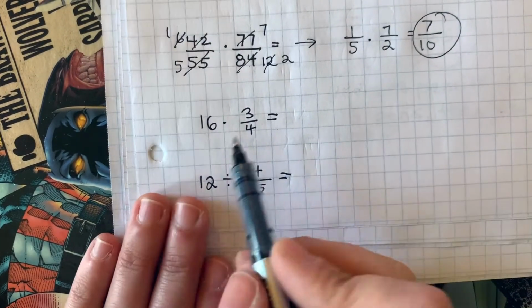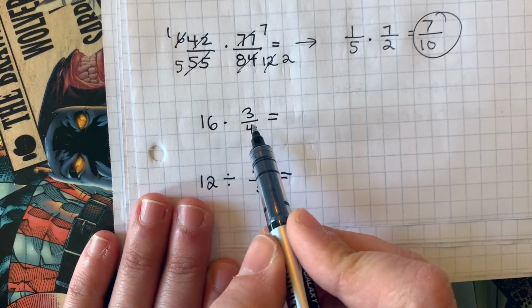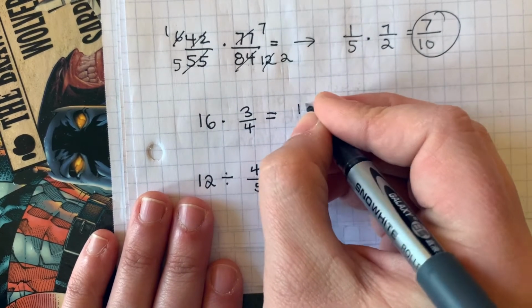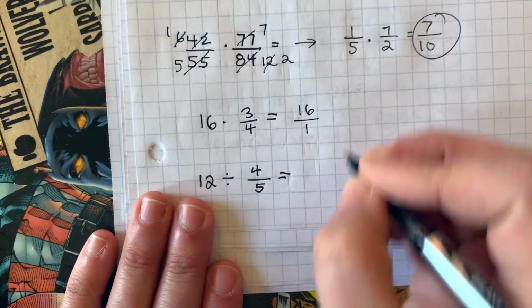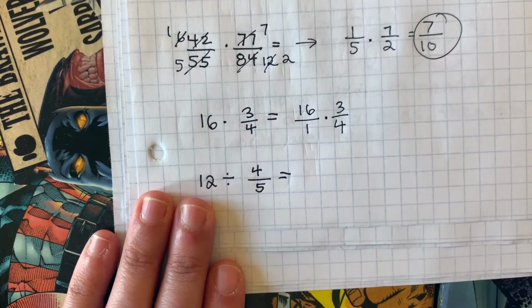All right, so 16 times 3/4. In order to multiply this whole number times a fraction, you have to turn it into a fraction. I'm going to turn it into a fraction. Done. Bam. It's a fraction now. 16 over 1 times 3/4.